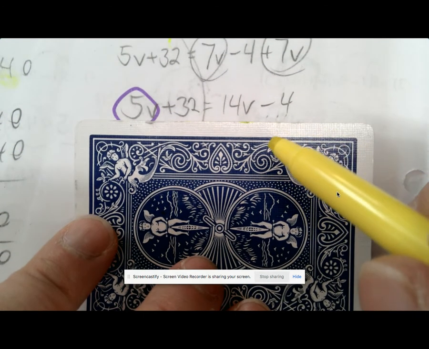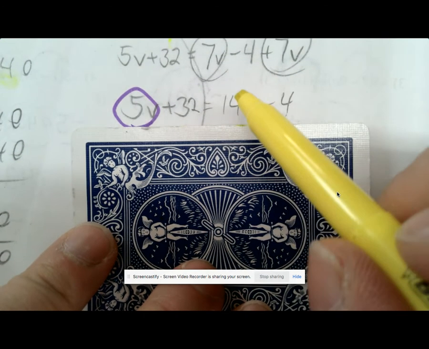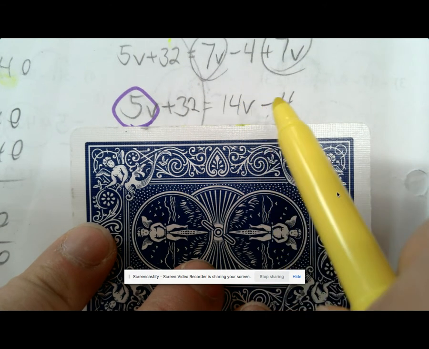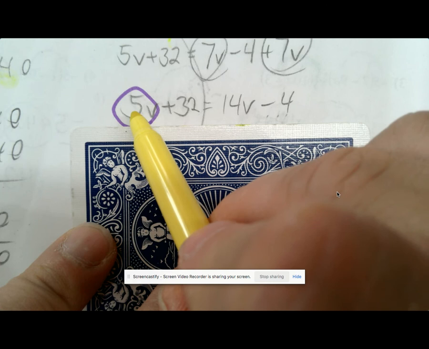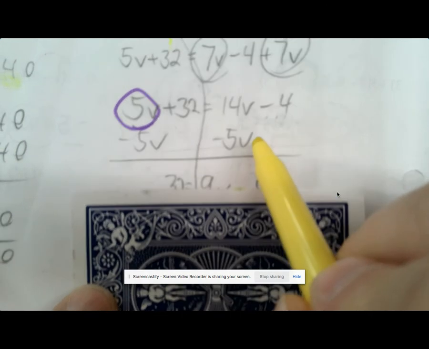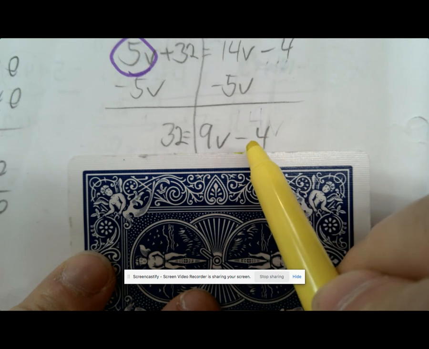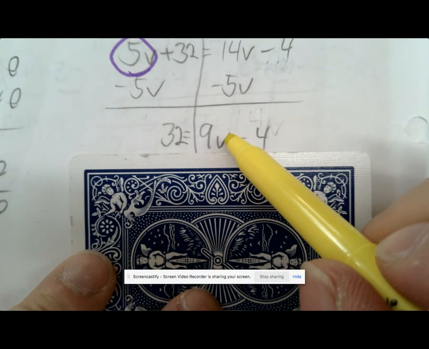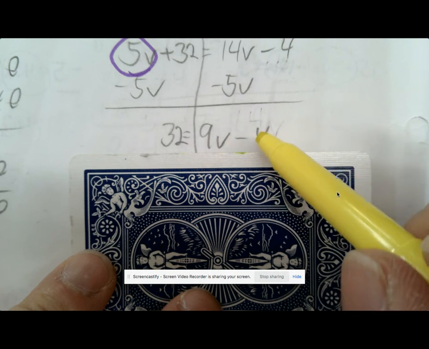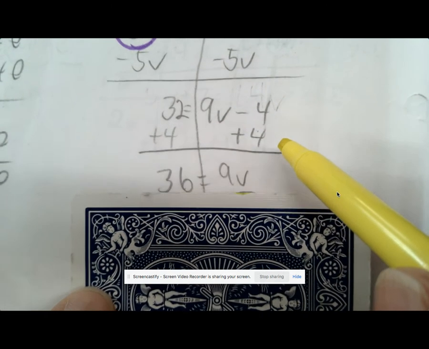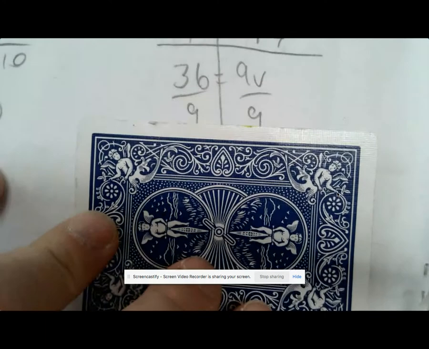Okay, so this is what we've been talking about the last few days. You have to, this 5v is smaller than the 14v. So I'm going to get rid of this one because it's smaller. To get rid of it, I'm going to minus 5v. And if I do it to one side, I do it to the other side. I'm left with 9v. And so now I just have exactly what I want. I just have the variable on one side. So now I'm going to add 4 to both sides. You get 36. Of course, divide by 9. And your final answer is 4.